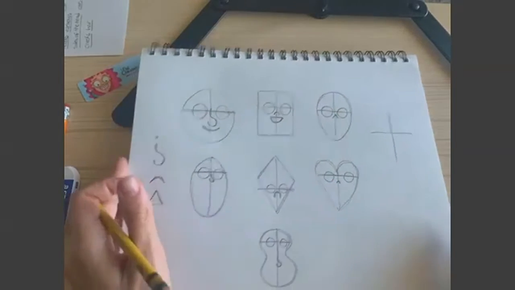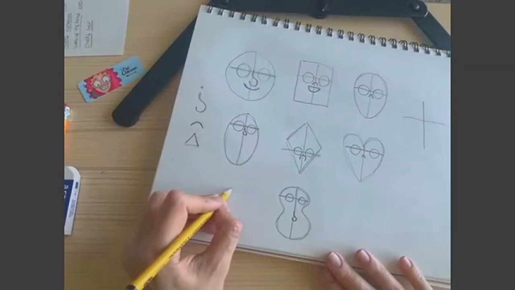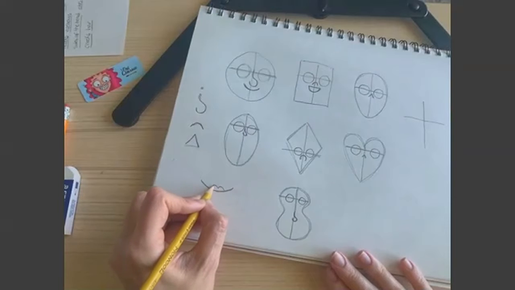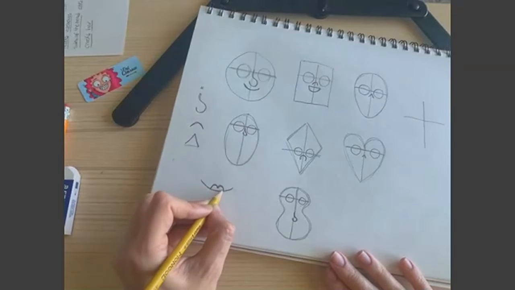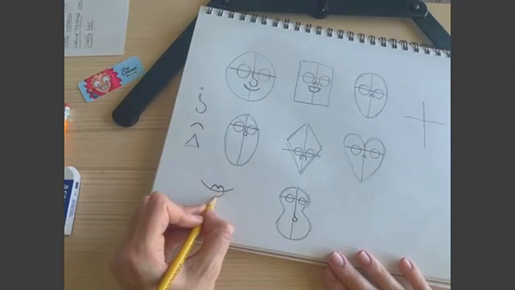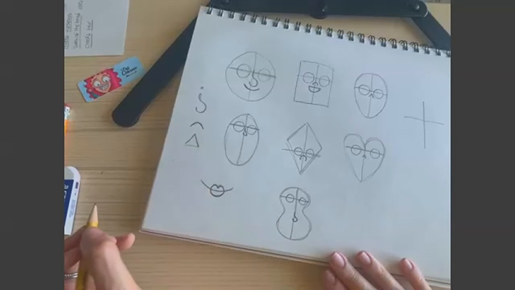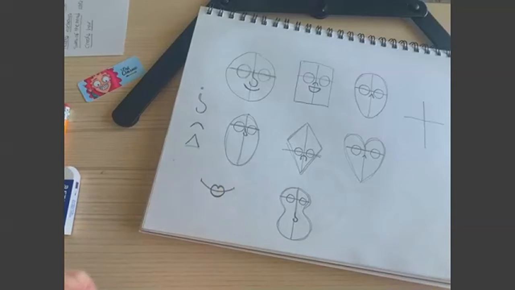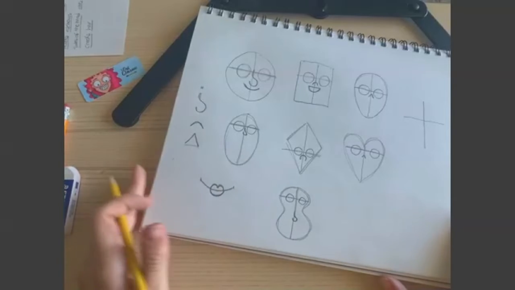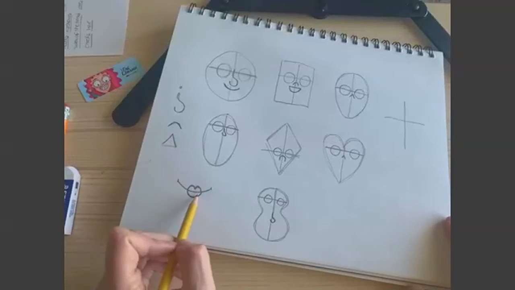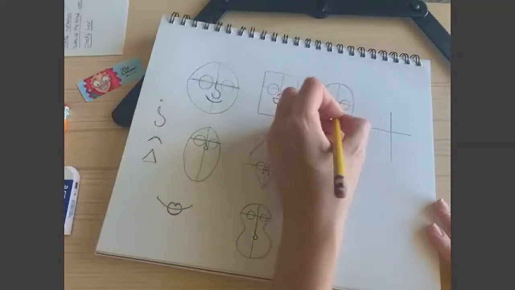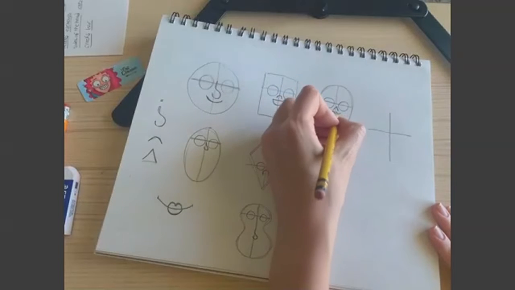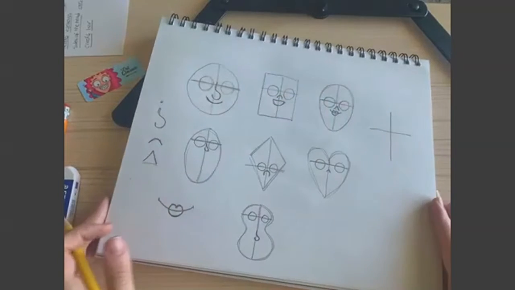So what I do with the lips is that first I do the arc, and then I do a number 3, but an upside down number 3. And then just a little arc for the bottom. So it's like a closed mouth with some sexy lips. Let's try this one right here. I'm gonna do the arc, then number 3, and then another arc.